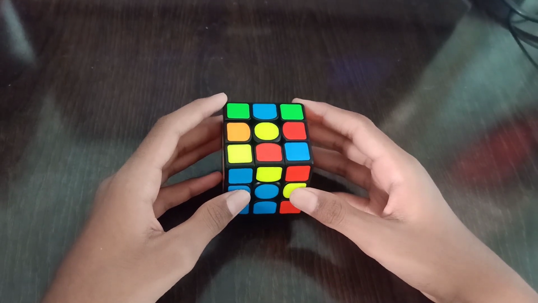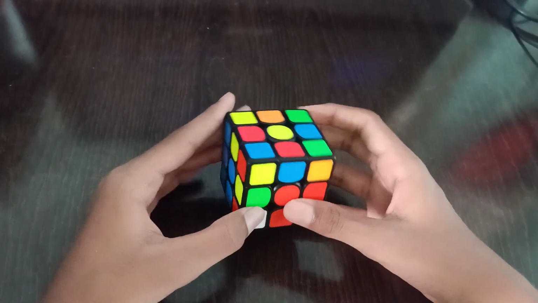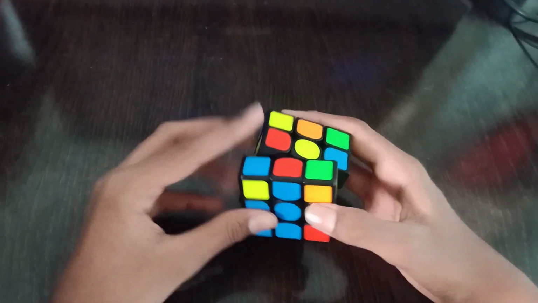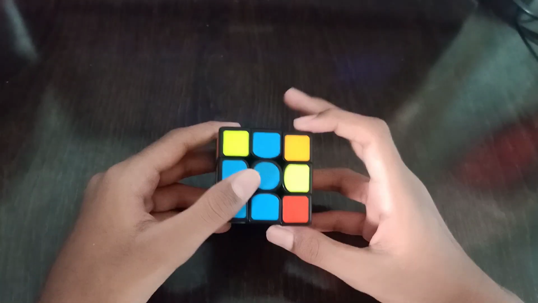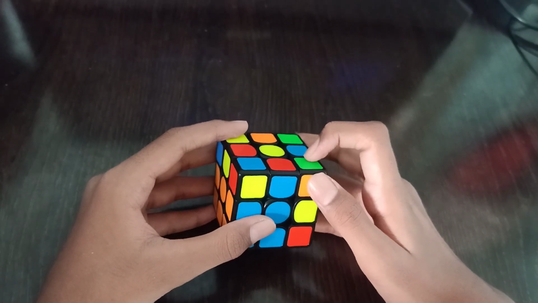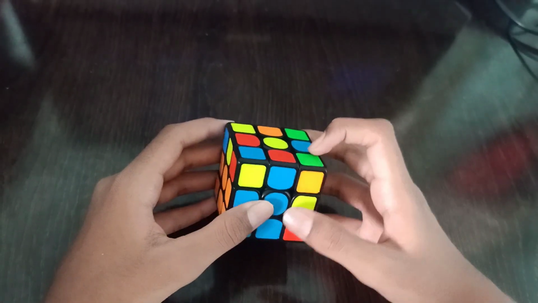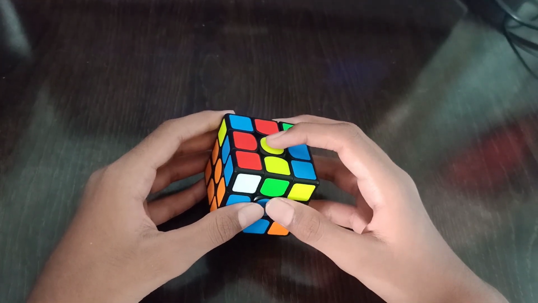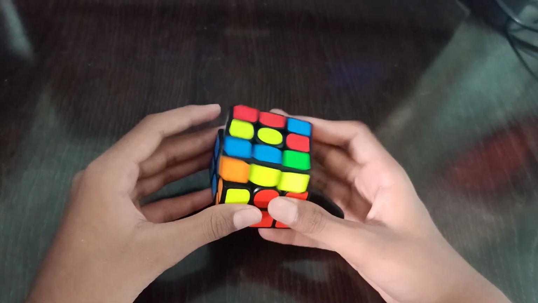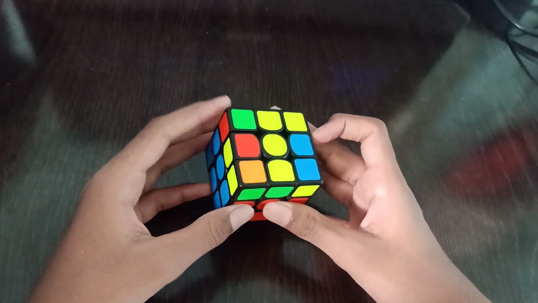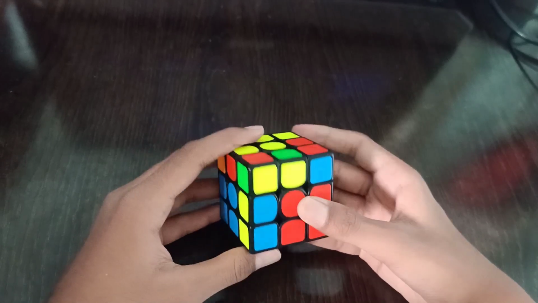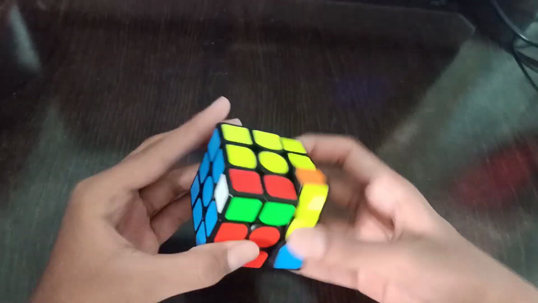So to orient, if we rotate and do it in the standard way, we would not orient any of the edges. So to orient it, we would do from it like this: R, U, R prime, and one of our edges is oriented, so we would rotate, insert. Then we have our OLL, PLL.